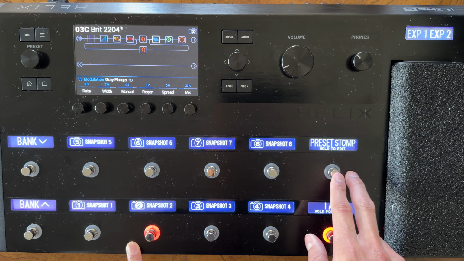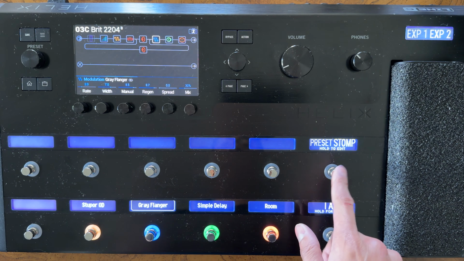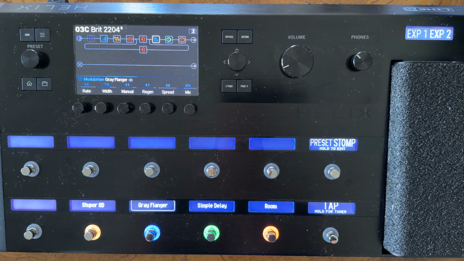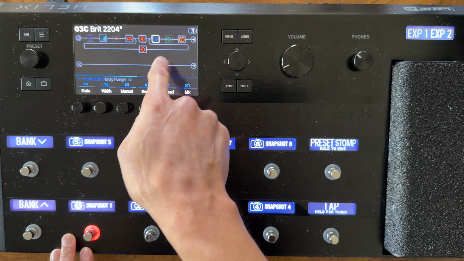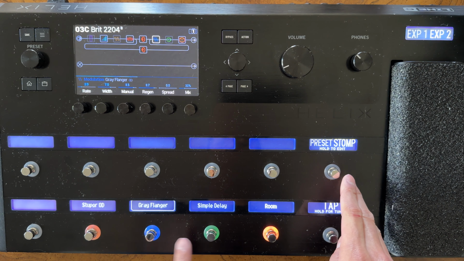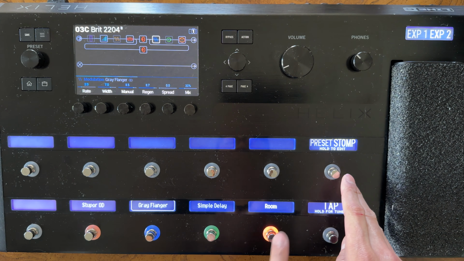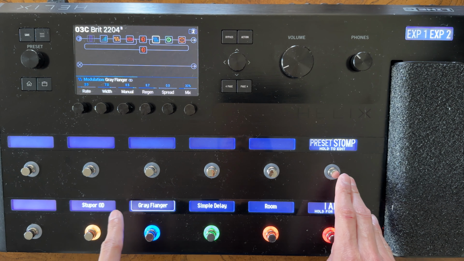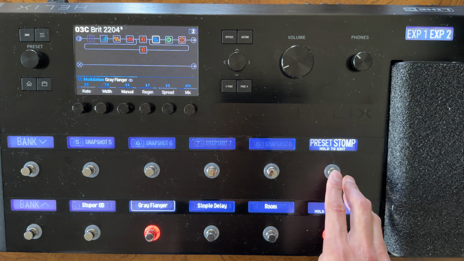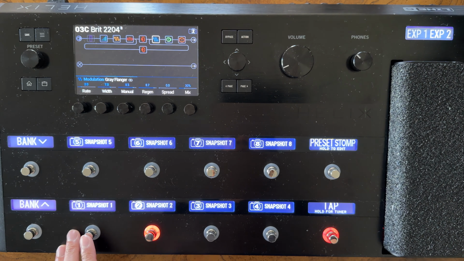So this can be a really great way to turn on multiple effects without having to do the old tap dance, pressing down with 2 feet or trying to get your foot to press down 3 switches at the same time. So again, if we have snapshot 1, none of the effects are on, except the reverb. The overdrive, gray flanger, and simple delay are off. But in snapshot number 2, you can see that the overdrive, gray flanger, and simple delay are all on. And again, if we're watching this LCD screen right here, snapshot 1 has them off, snapshot 2 has them on.